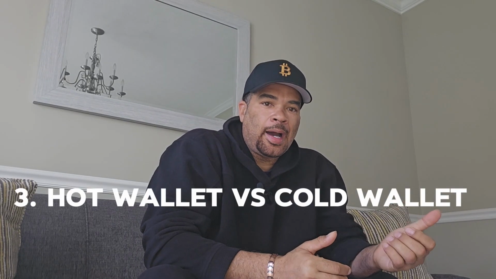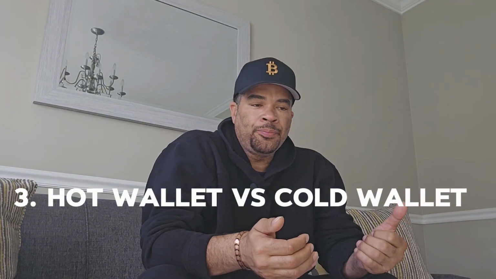The third concept that you'll want to grasp is the difference between a hot wallet and a cold wallet. You'll hear about storage of your Bitcoin and crypto. You can either store it on a hot wallet or on a cold wallet. What is the difference between the two? Notice, guys, I'm not really going down the rabbit hole on these things.